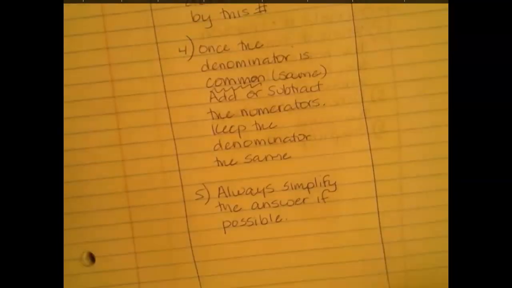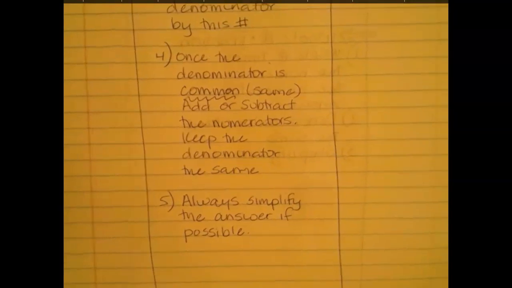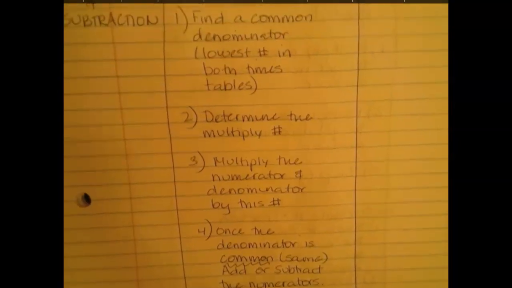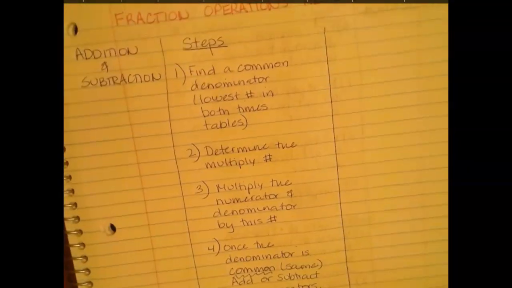Sorry. Okay, we got steps 4 and 5 now. Pause the video and copy down your steps 4 and 5 so that when you start the video again, you're ready to do the examples with me. Okay, so let's go. Everybody's got everything copied down for this page.